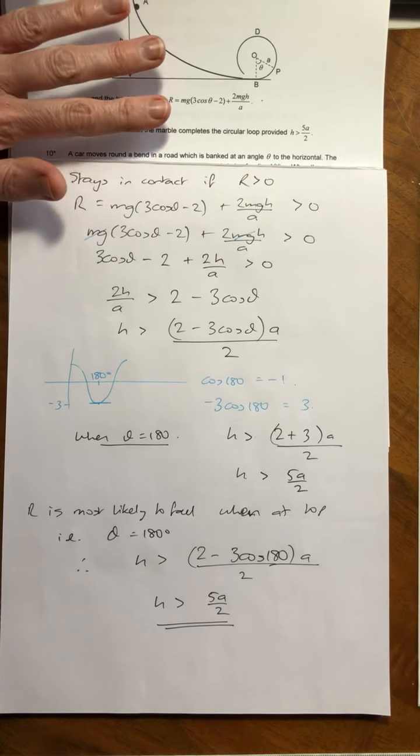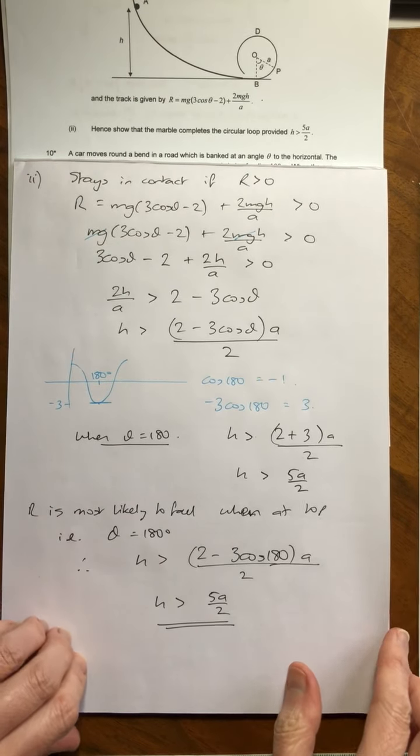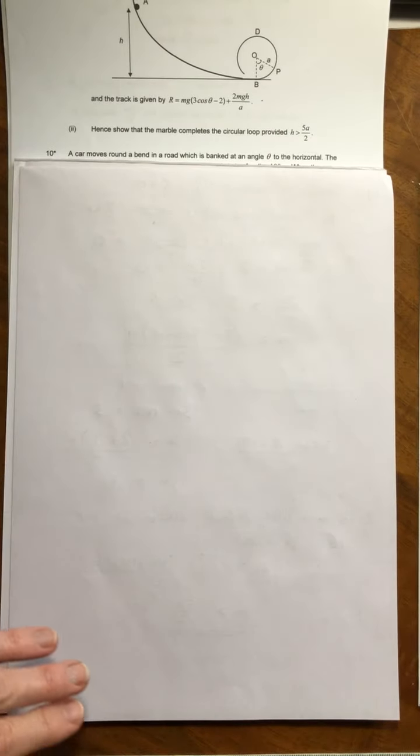Okay, so I think it looked like a horrible situation at the start, but actually, once you get past that, it's not too bad.